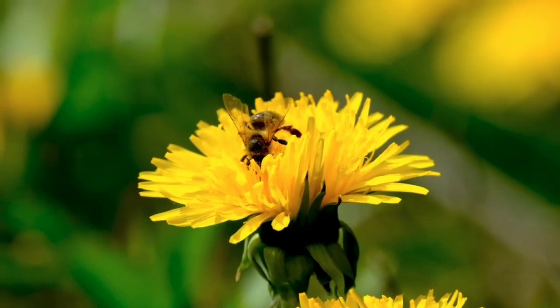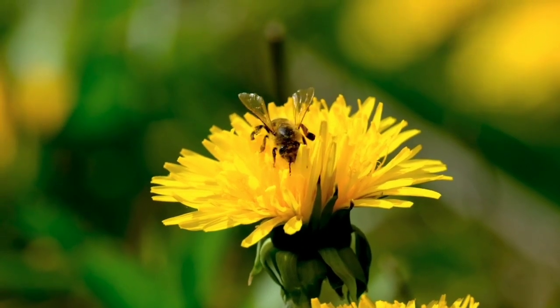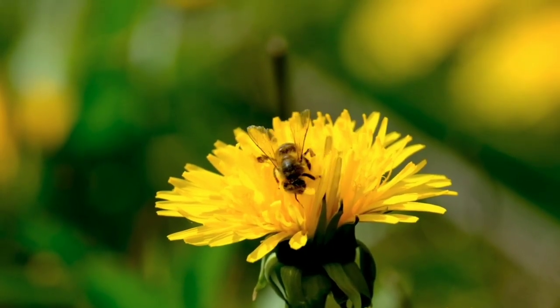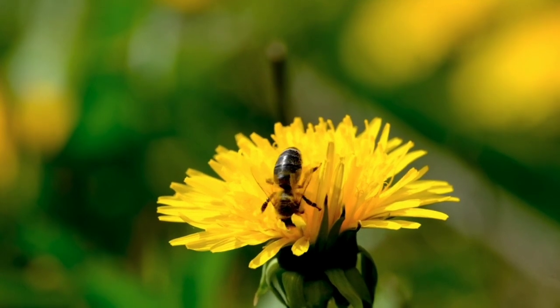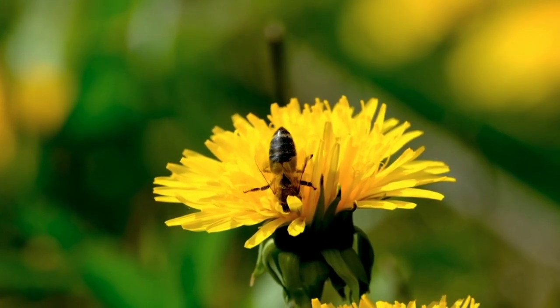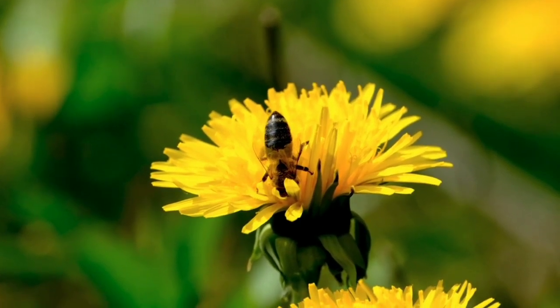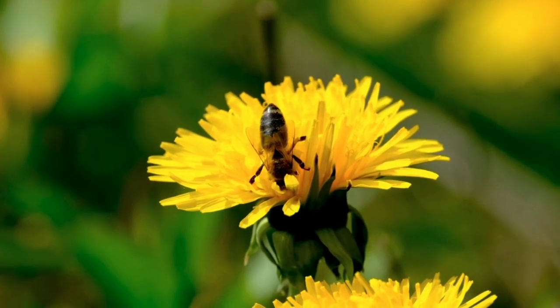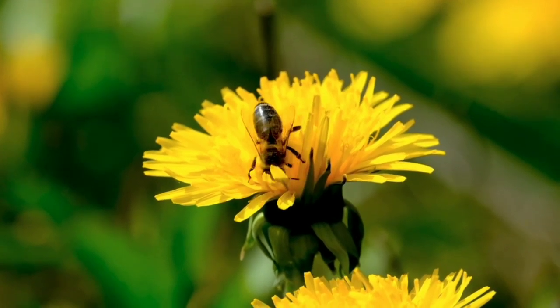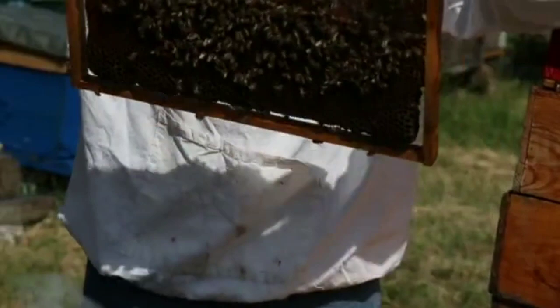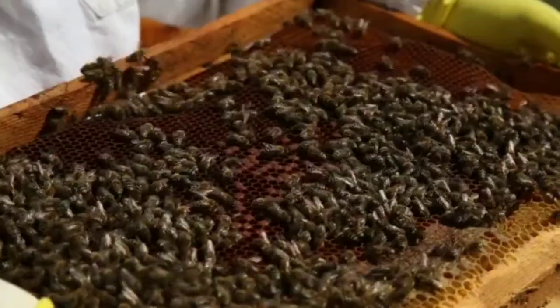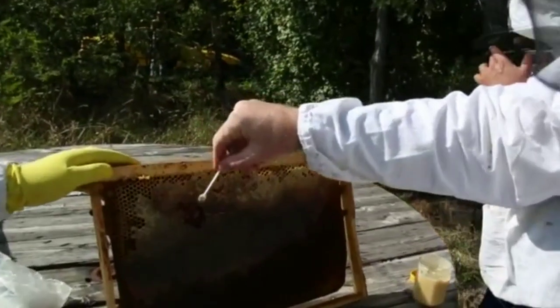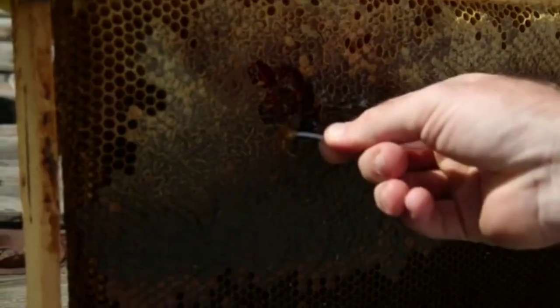Honeybees can regulate the temperature of their hive by fanning their wings to circulate air and using water to cool the hive down. Honeybees are able to recognize human faces and can distinguish between different human faces. Honeybees are the only bees that die after they sting. This is because their stinger has barbs that get stuck in the skin of their victim, which tears the bee's abdomen and ultimately causes their death.